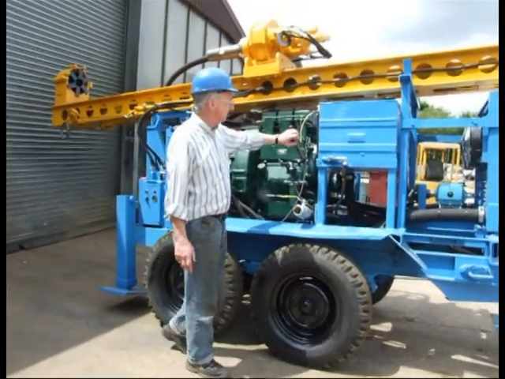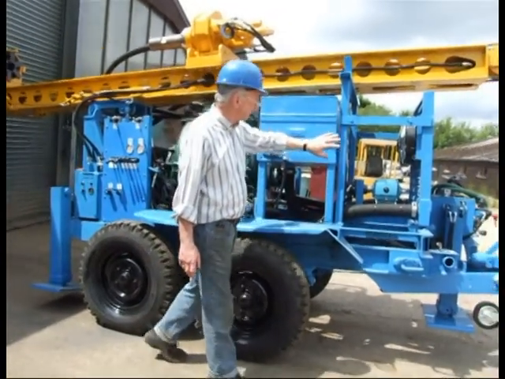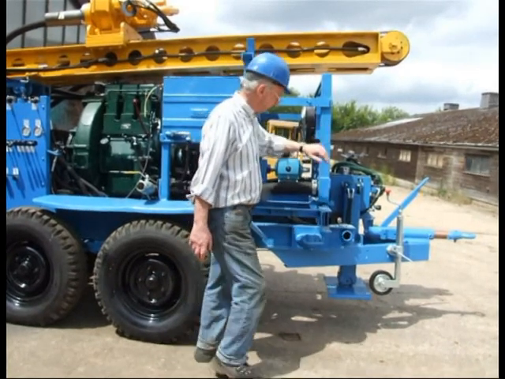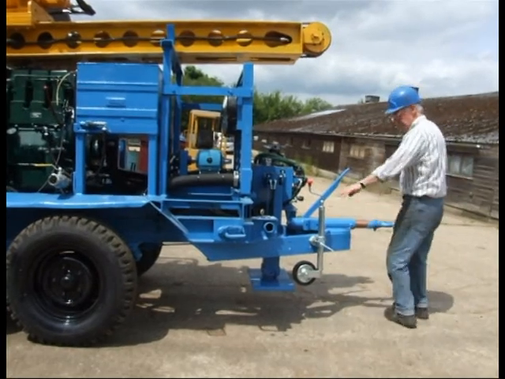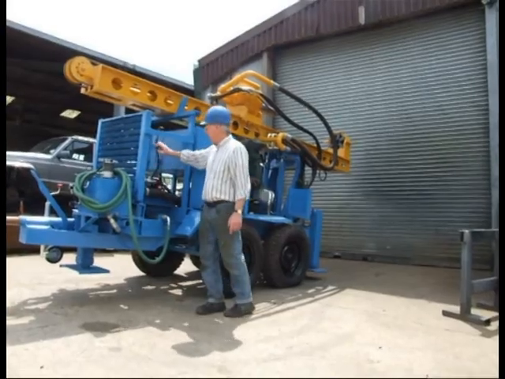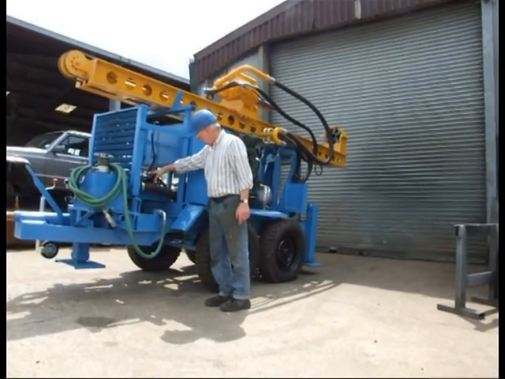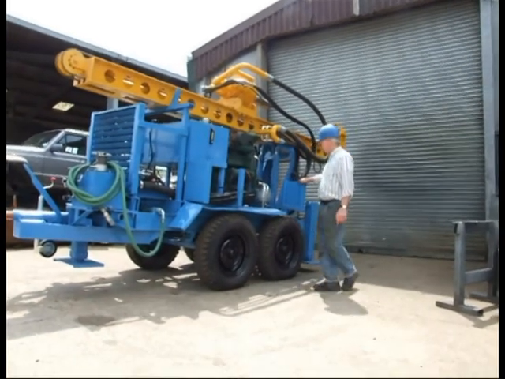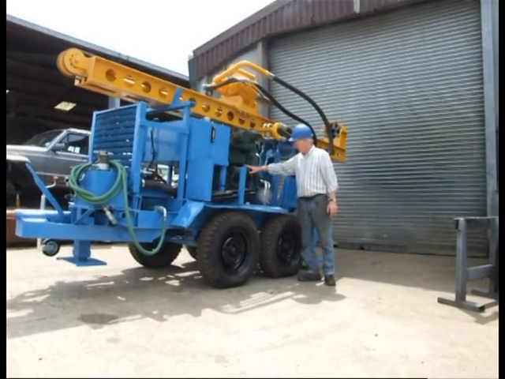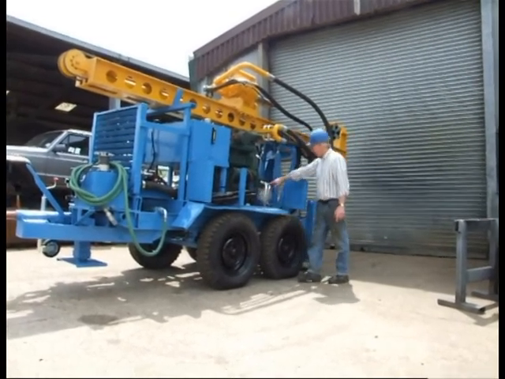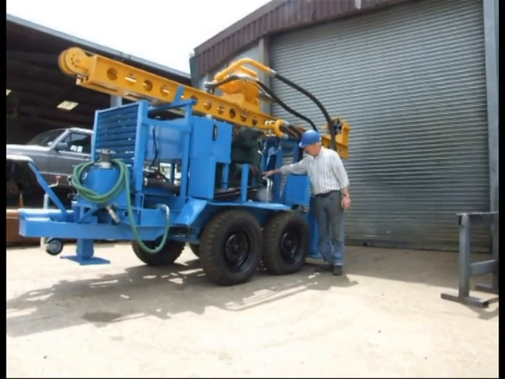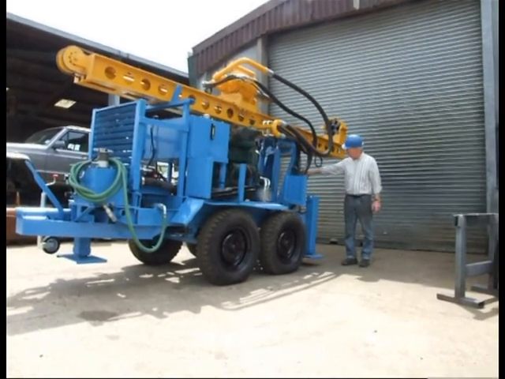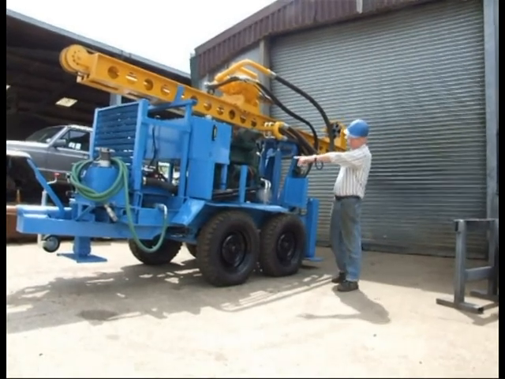Obviously engine, fuel tank, water pump, oil cooler, jockey wheel, oil cooler and fans, water pump, oil tank, rod racks, engine, battery, main hydraulic pump, jacks, rear jacks 1, 2, front jack 1.